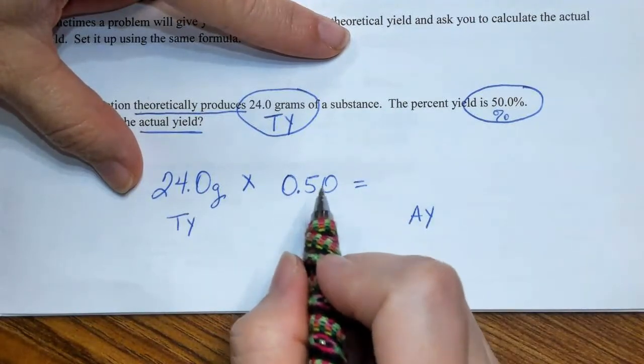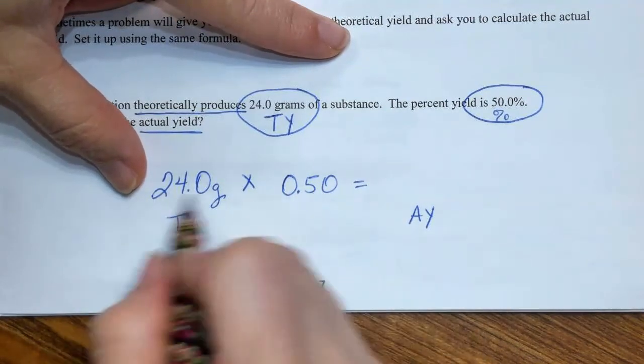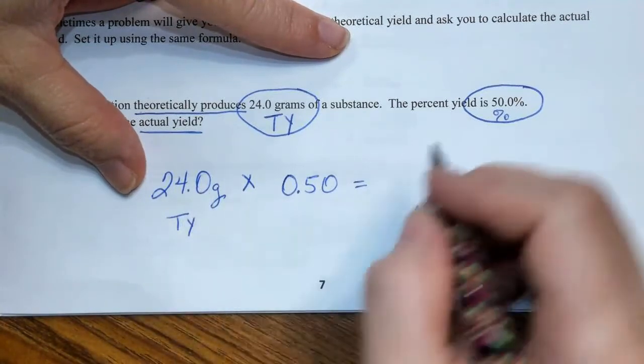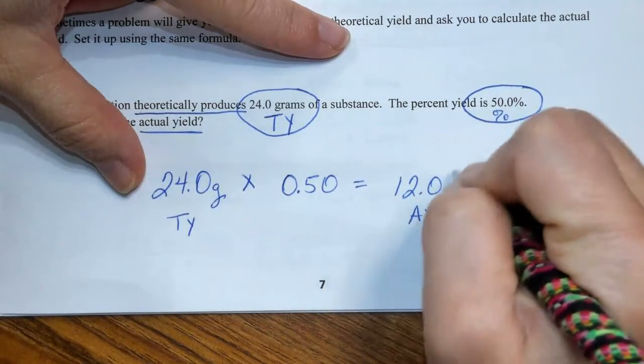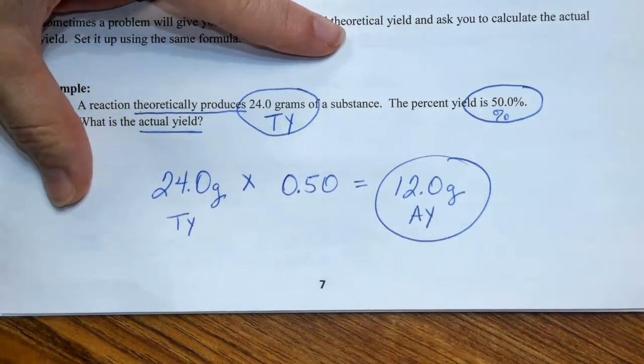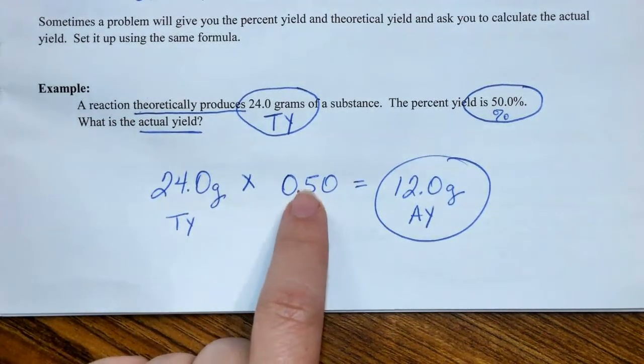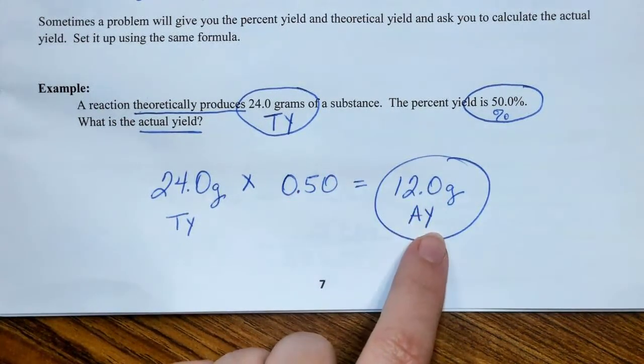We only made a 50% yield of our total, so if the total was 24, we only made 50% of it. We only actually made 12.0 grams as my actual yield. So take your theoretical times the percentage after you change it to a decimal, and then you'll get your actual yield.